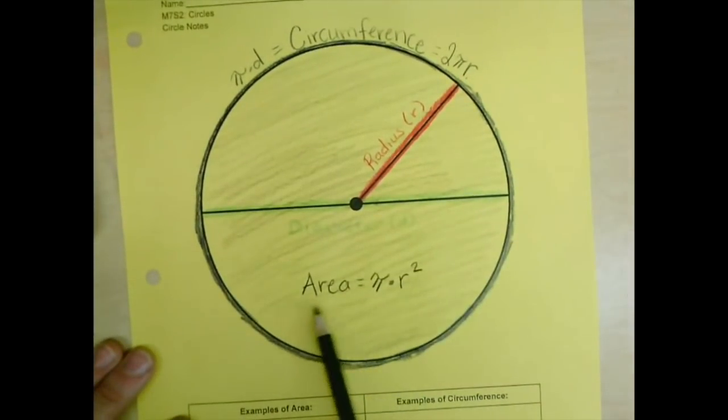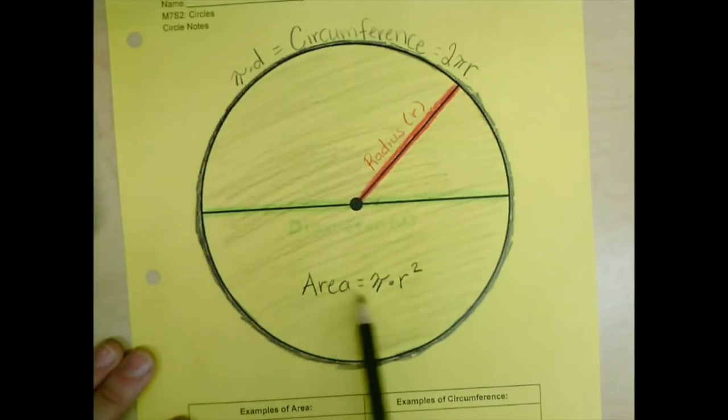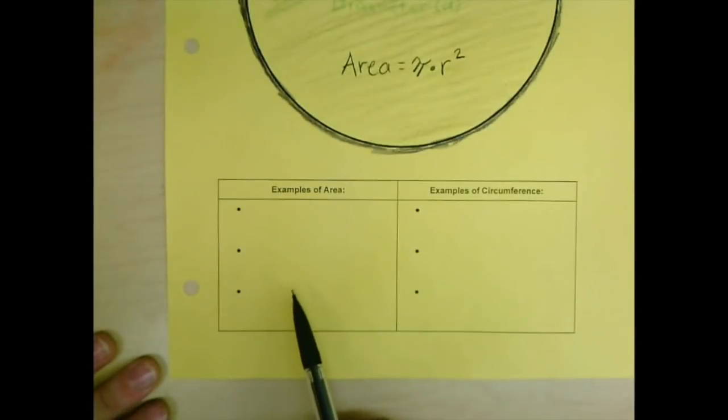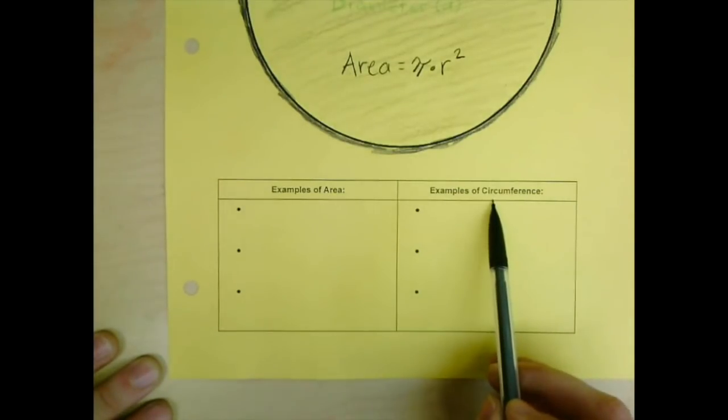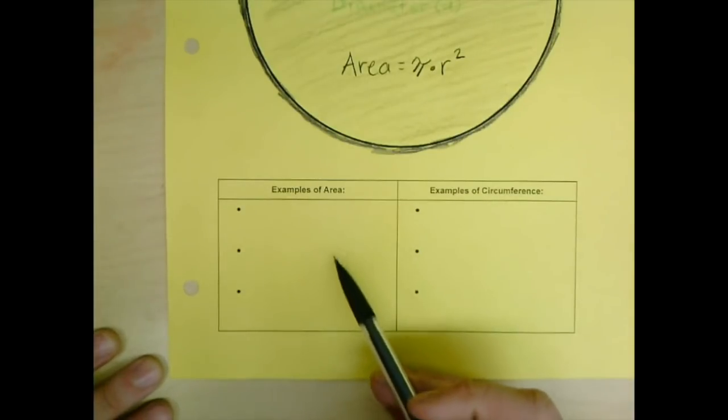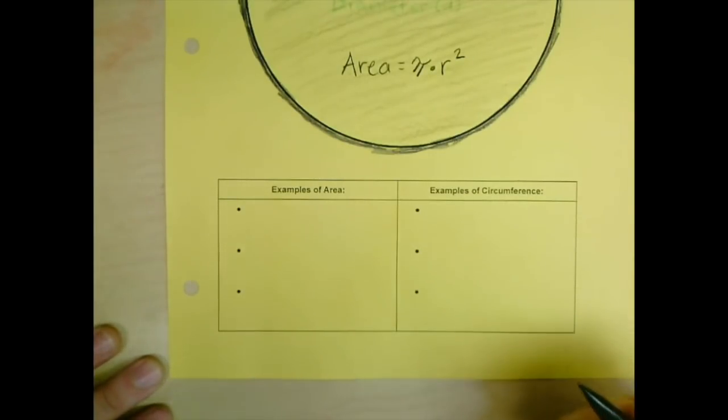The equation we use to calculate the area of a circle is pi times r squared, or pi 3.14 times the distance of the radius squared. In the bottom of our notes, we're going to fill in some examples of when we might have to calculate the area versus when we might need to calculate the circumference. One example of area would be figuring out how much cheese you need on a pizza.